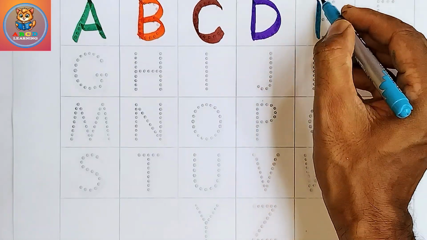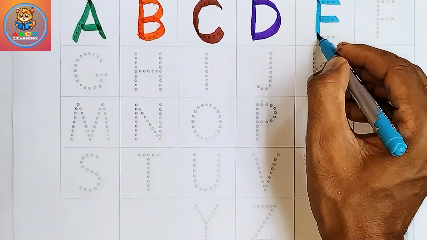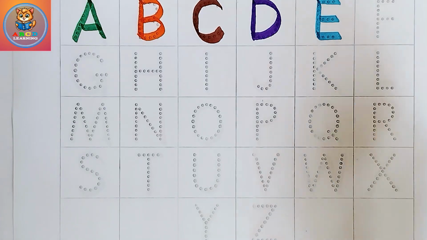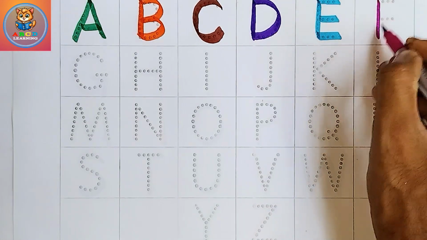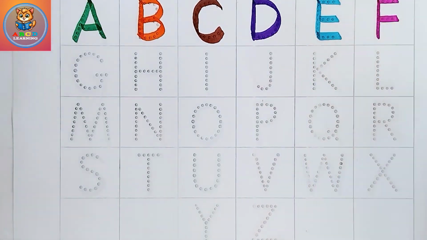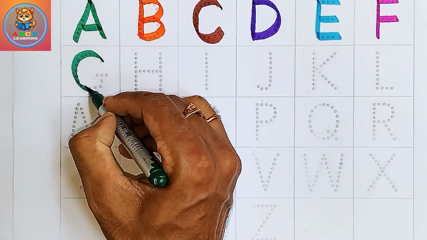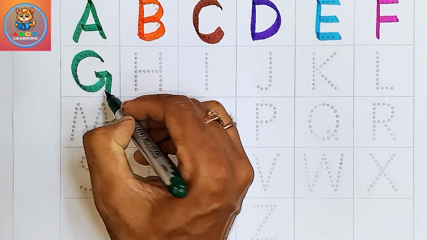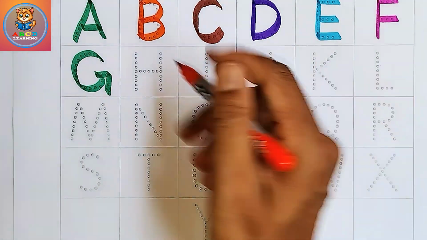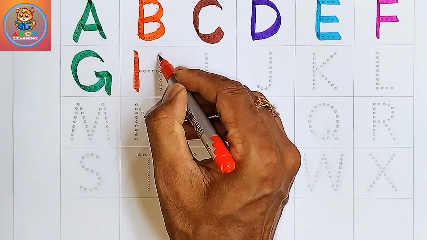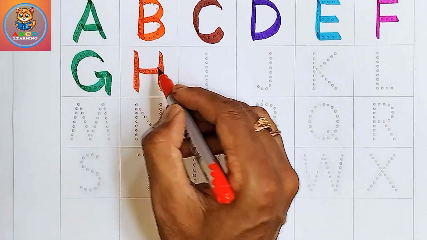E for elephant, E for elephant. F for frog, F for frog. G for goat, G for goat. H for horse, H for horse.